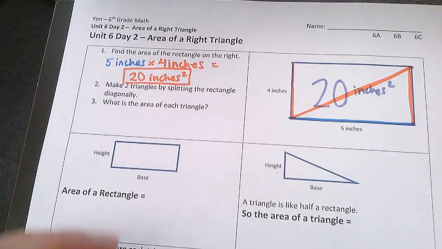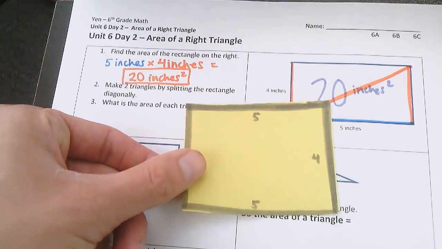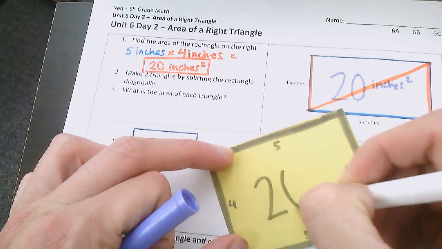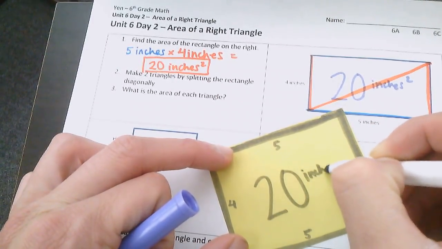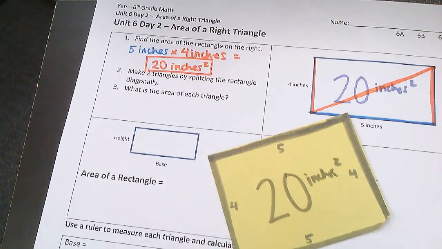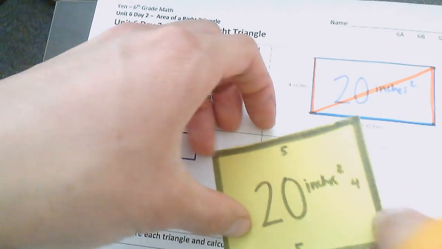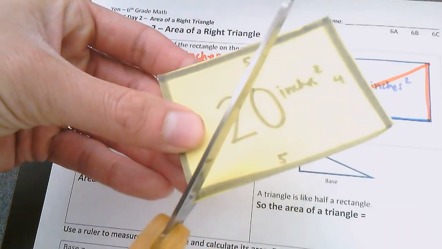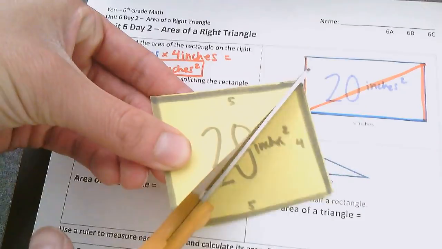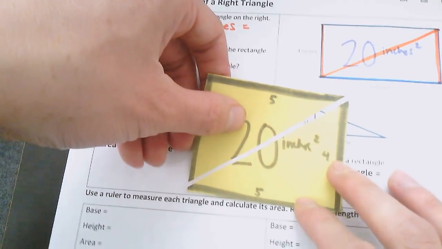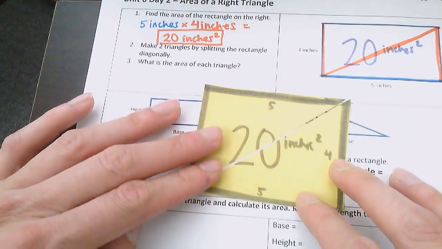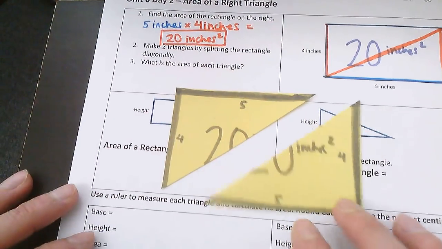Another way you can think of this is, here I have a rectangle. Its area was 20 inches squared. And what we're doing is splitting it diagonally across like that. And you see how when we do that, our rectangle becomes 2 triangles.